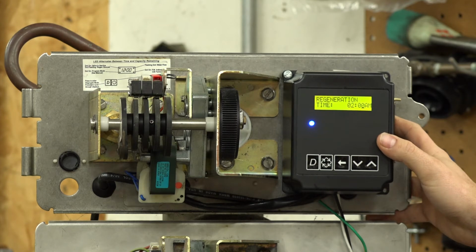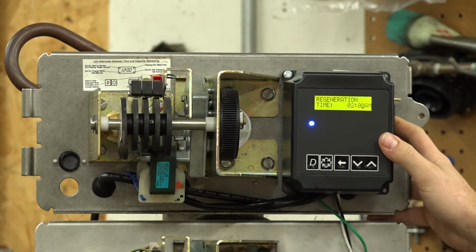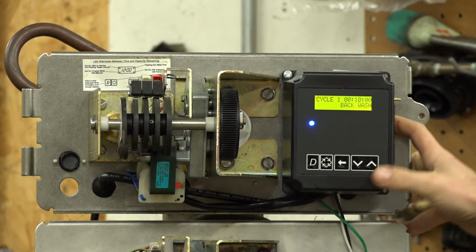Regeneration time, 2 a.m. because it was a single. You have to select the time for regen. Again, select what's most convenient for the customer. 2 a.m. we're going to select.